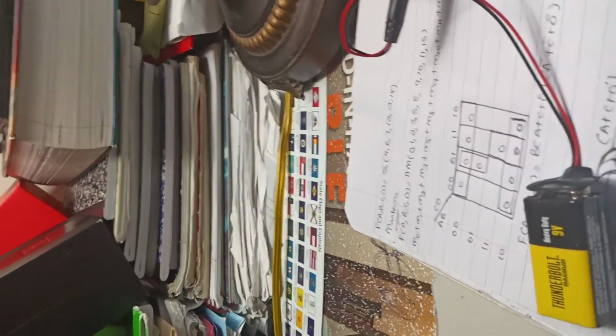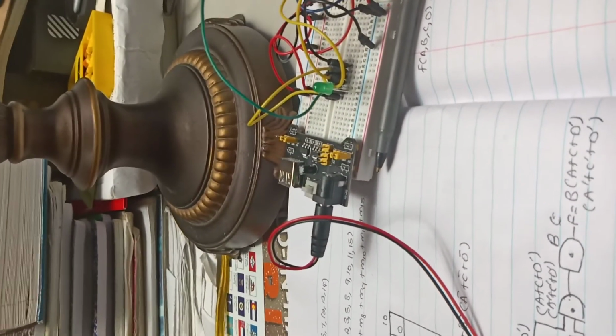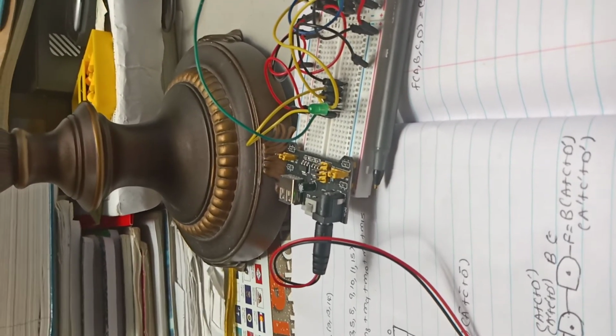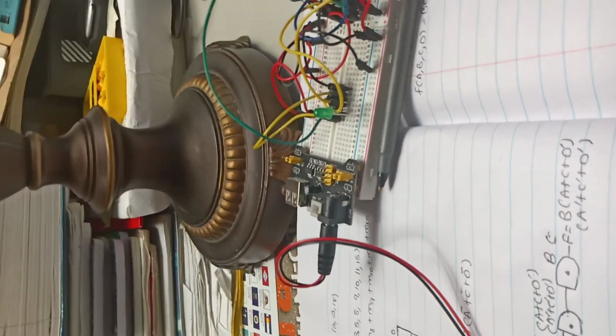And overall, this lab gave me a better understanding of logic gates and K-maps, both the midterm and master truth table.